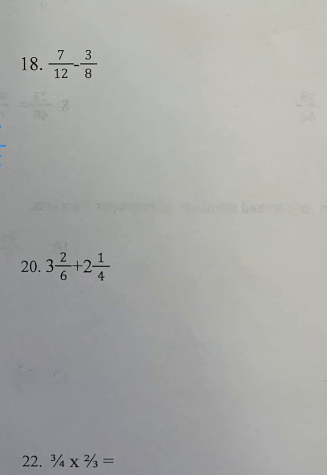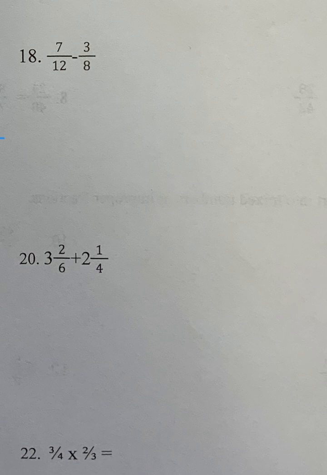This one's going to take a little bit more work too. You might think that I could divide 12 by 3 to get 4 and 8 by 2 to get 4, but both of my numerators are odd, so that will not work. So I need to find a different common denominator. I'm going to write it vertically, and I'm going to think about a common multiple of 12 and 8.